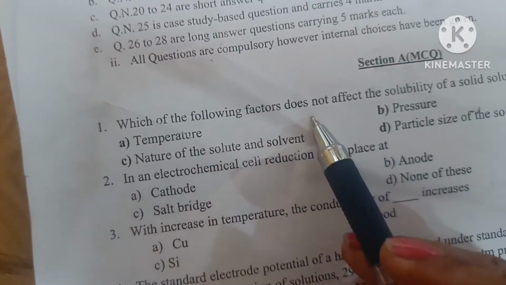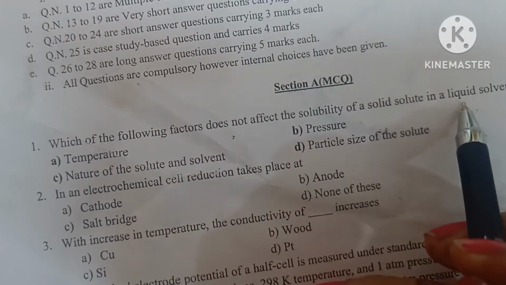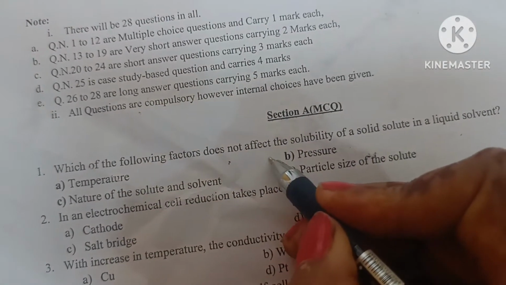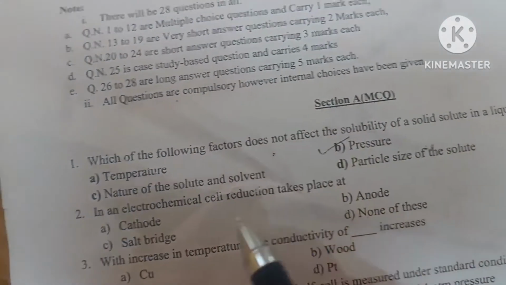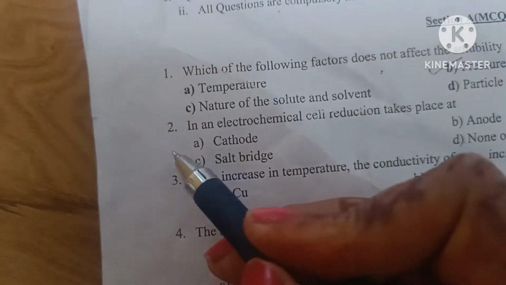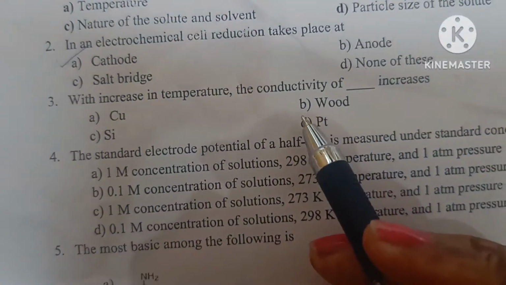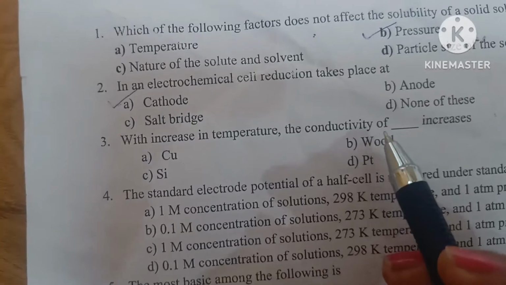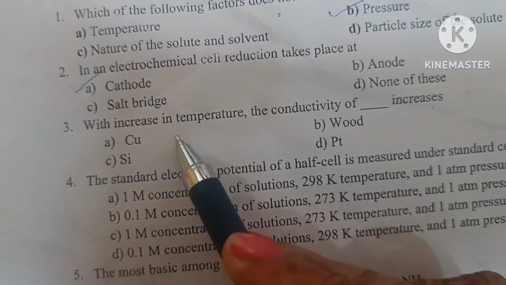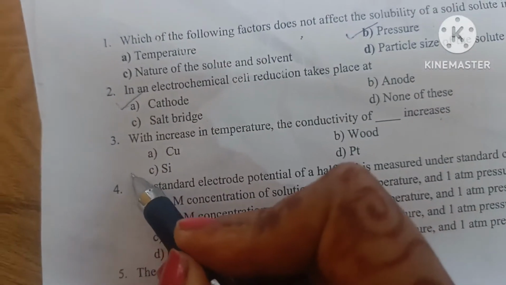Which of the following factors does not affect the solubility of a solid solute in a liquid solvent? So answer is pressure. In an electrochemical cell, reduction takes place at cathode. With increase in temperature, the conductivity of dash increases. तो metals की तो decrease करती है और wood insulator है, so answer is silicon.